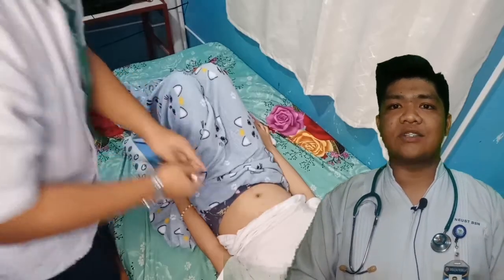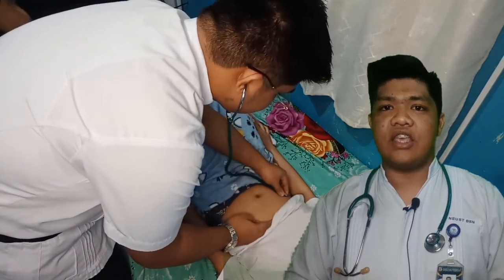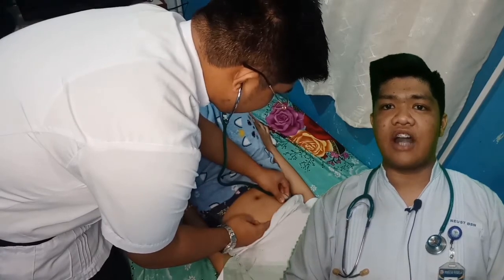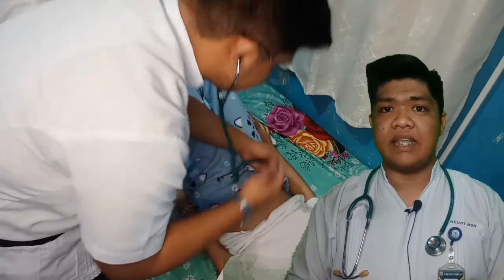And now, we auscultate the fetal heart rate of the baby. Feel and hear the heart rate of the baby. Take note, the normal heart rate of the baby is 120 to 160 beats per minute.